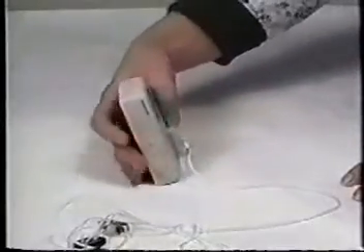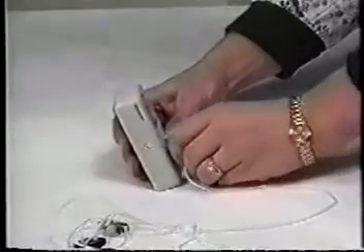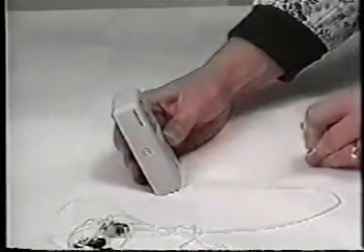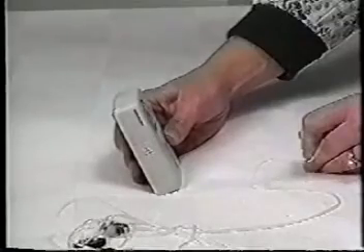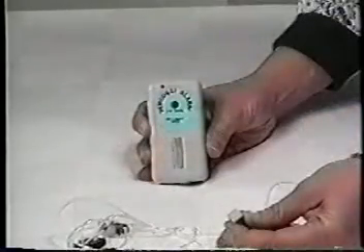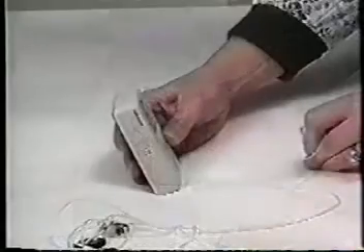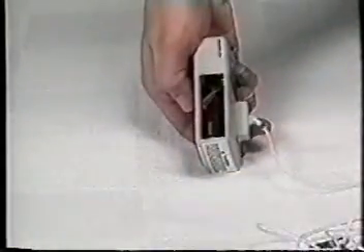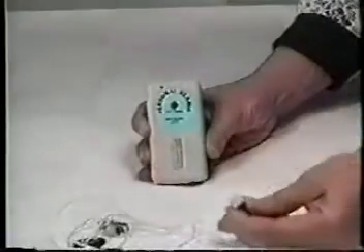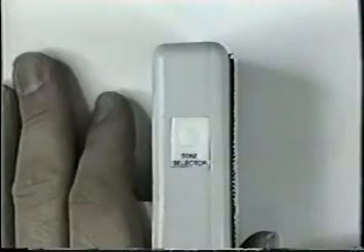Test the unit before application. To test the unit, pull the magnetic bar on the front of the Posey Personal Alarm off the unit. The alarm should sound. If the alarm does not sound, replace the magnetic bar, remove the 9-volt battery from the side battery compartment, and replace with a new battery. Test the alarm.